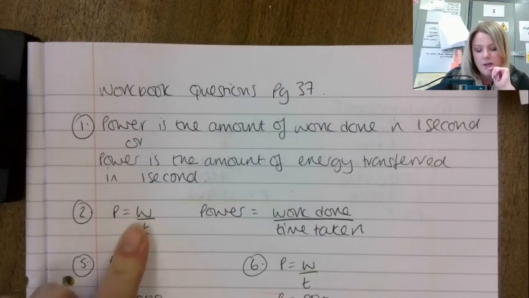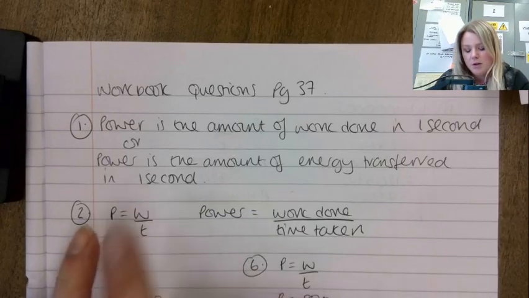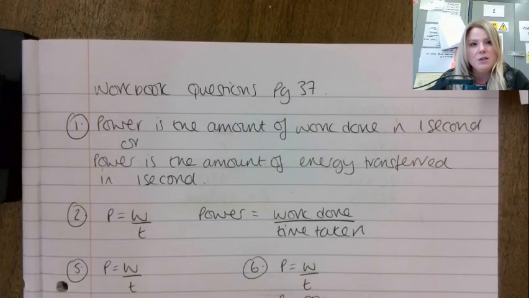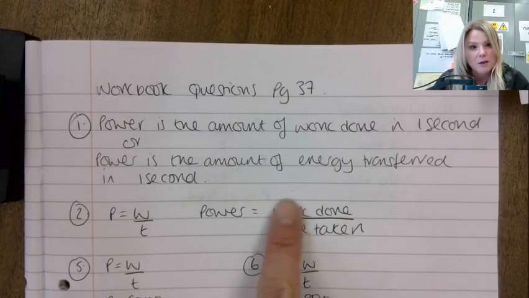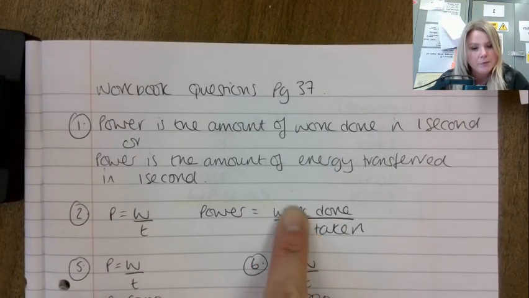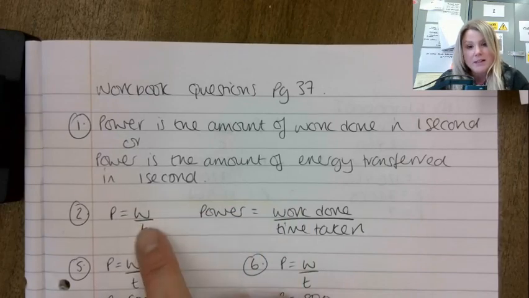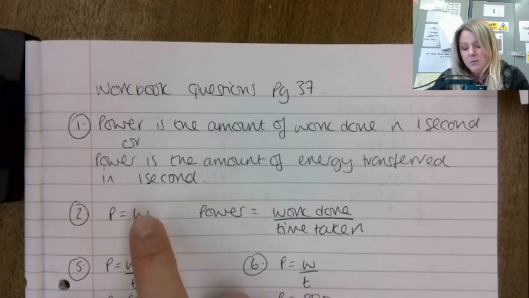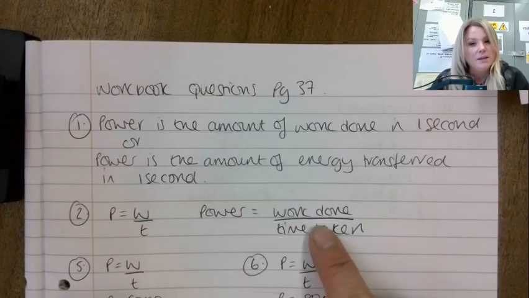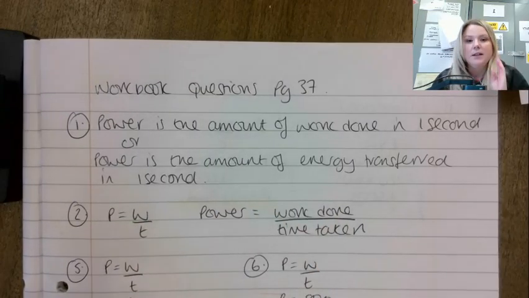Question 2 then was writing out the equation to use power. If a question's asking me just to write out an equation, it's not asking me to calculate anything, then it's better to write the wordy version of the equation, okay? The alternative would be to write this, but then you would write what all the letters stand for, so it's better just to go for this. Still mark it right if you've written that, but just make a note of that, okay? Then on to the calculations.